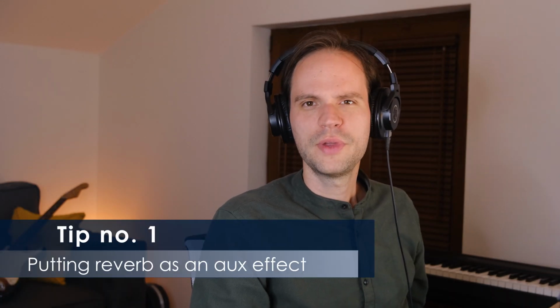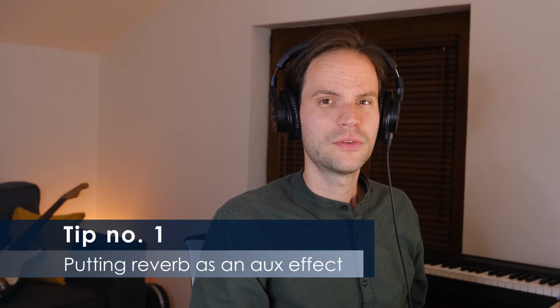Let's now dive into the most important things that you can apply each and every time you slap a reverb onto a track. Tip number 1. Putting your reverb onto an aux track or to a send track.